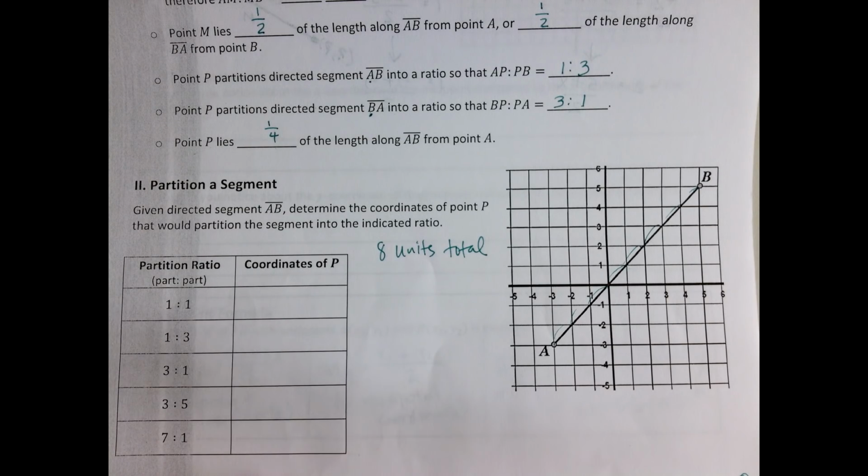So this first ratio is 1 to 1. Well, what does that mean? I said earlier that anytime you have a 1-to-1 ratio, it means that there are an equal number of units to the left as there are to the right.